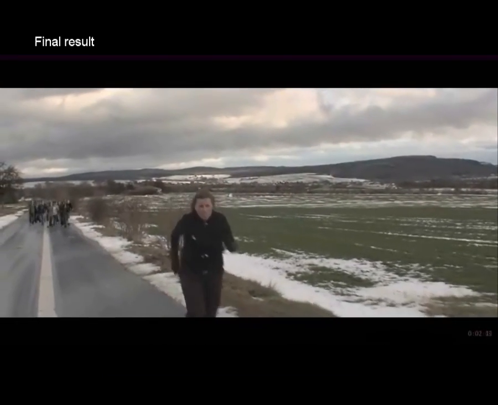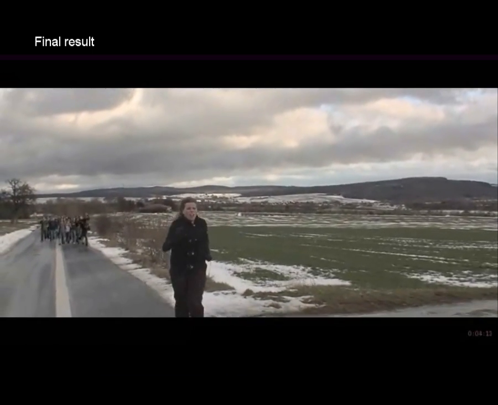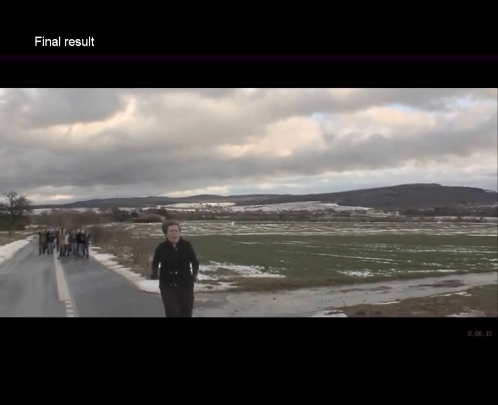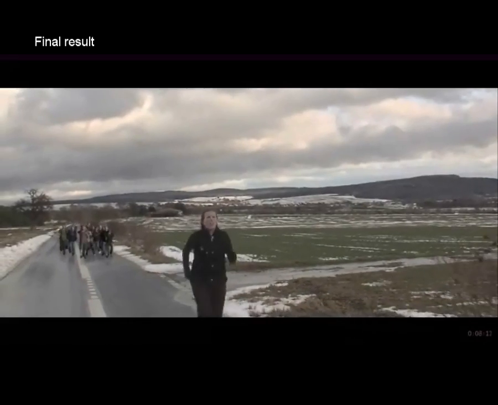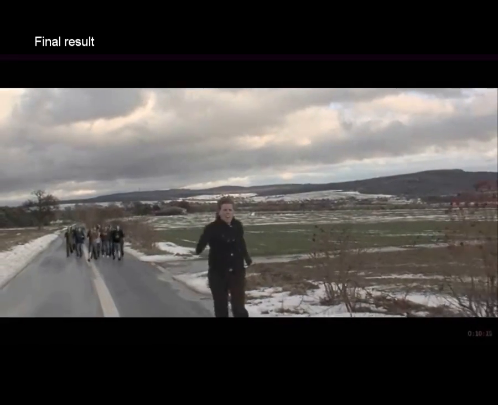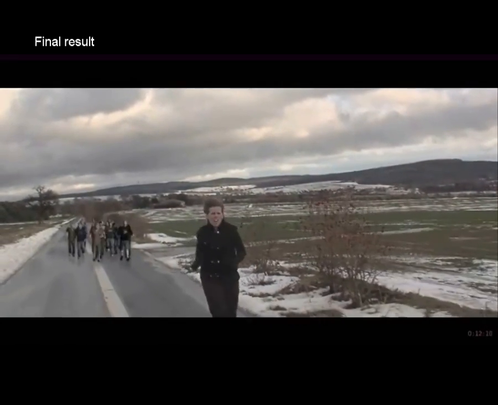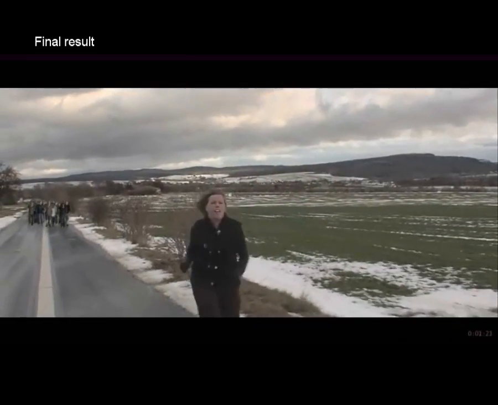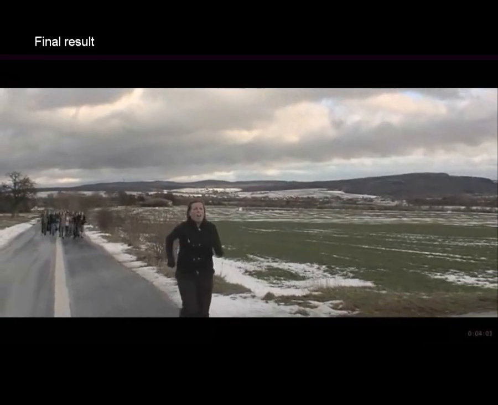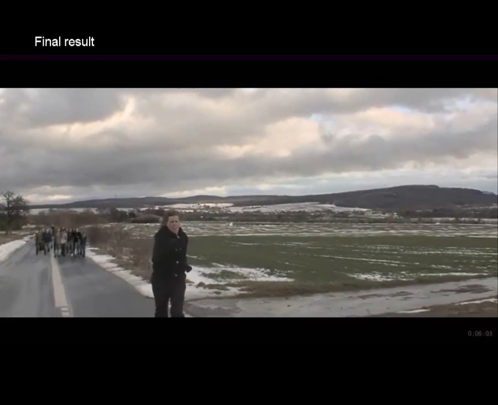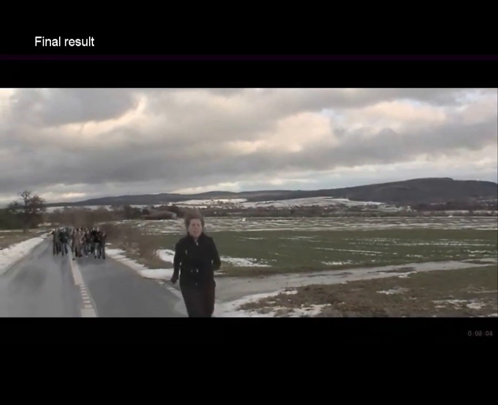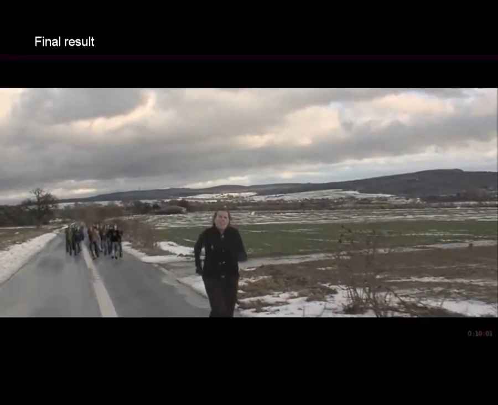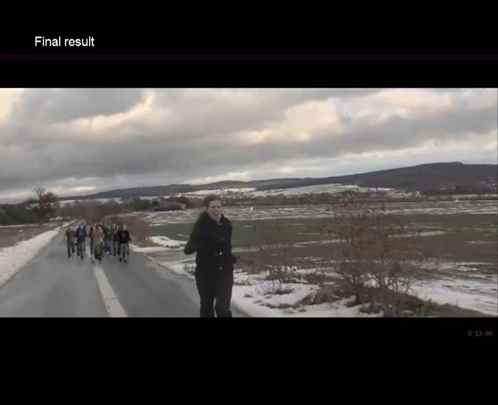Here again, you can have a look at the final result, and especially have a look at the shadows on the street. People are casting shadows, and it somehow looks really wet, because the street was actually wet. And those things I created in After Effects.